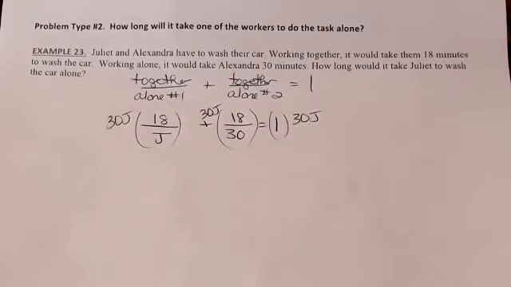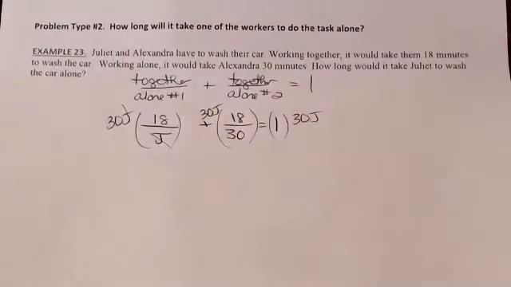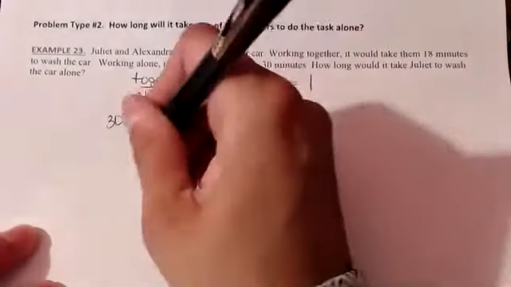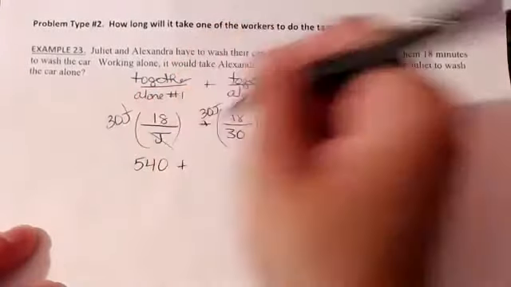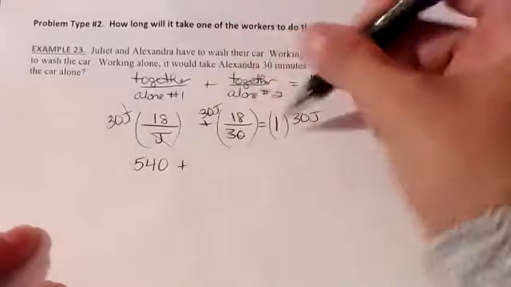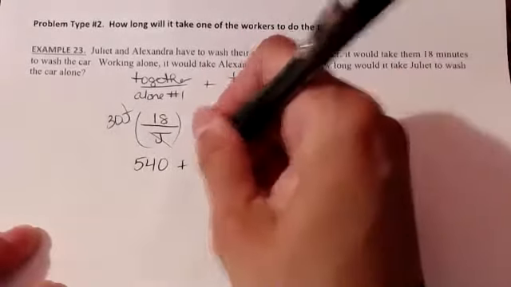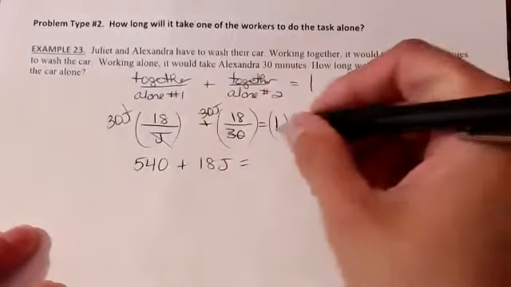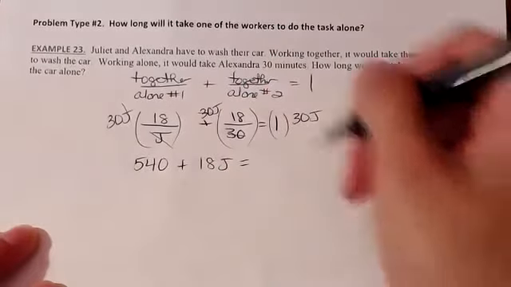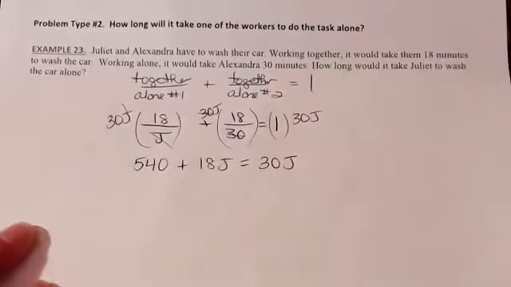Perfect. And we just go through the process of solving this. The J's cancel. Let's use our calculators if we need. I'm not a human calculator. So 30 times 18, that's our 540. Notice that 30s go away. So J times 18 is 18J. And then 1 times 30J, that's just 30J. Cool.